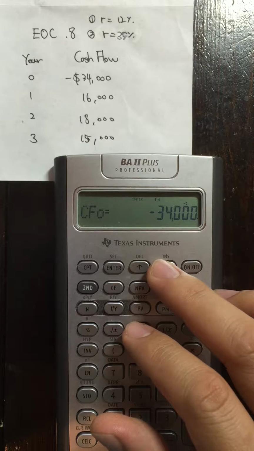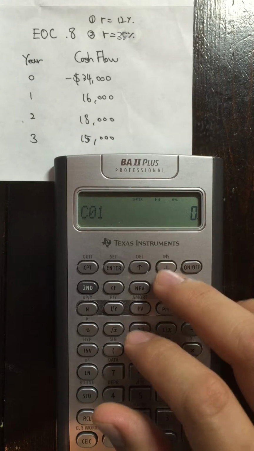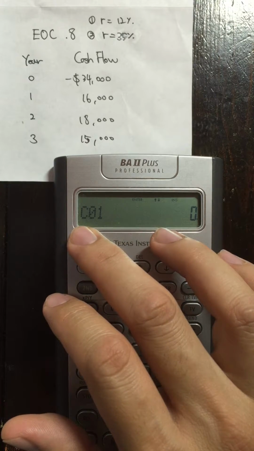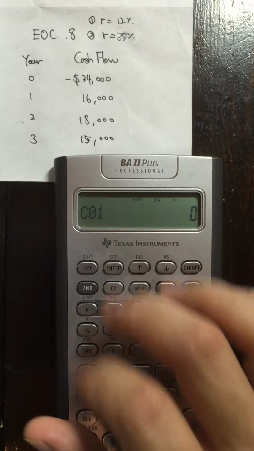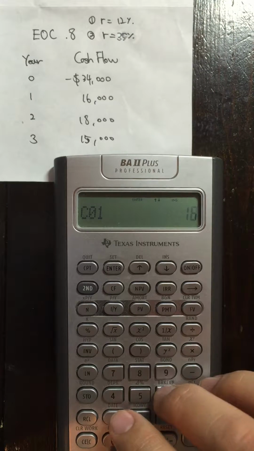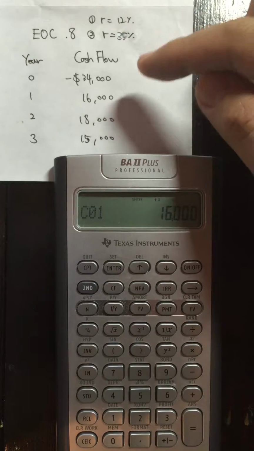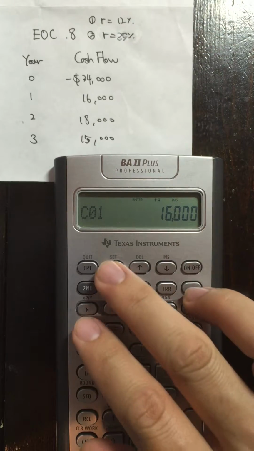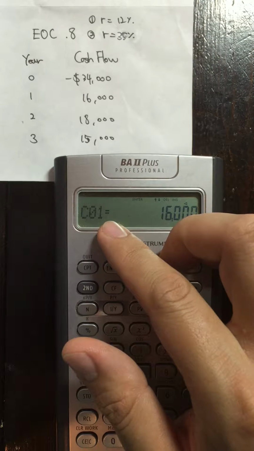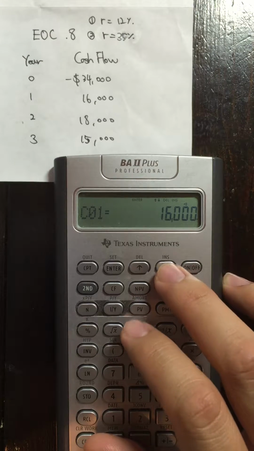So we can push this down button over here. Then you want to see C01. This is the cash flow at time 1. So we can put 16000 as the first year of cash flow and push enter. Then you're gonna see the equal sign again. That means it's entered correctly. Then push the down button.